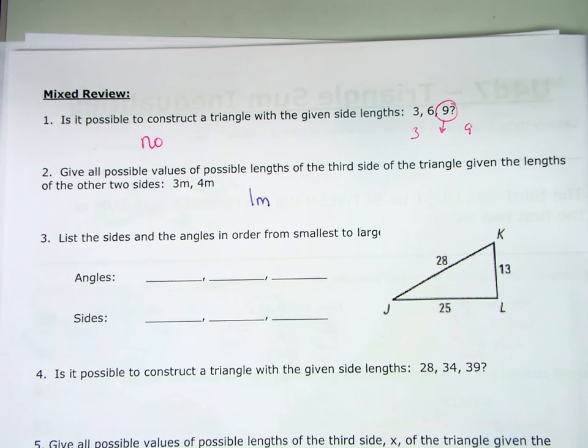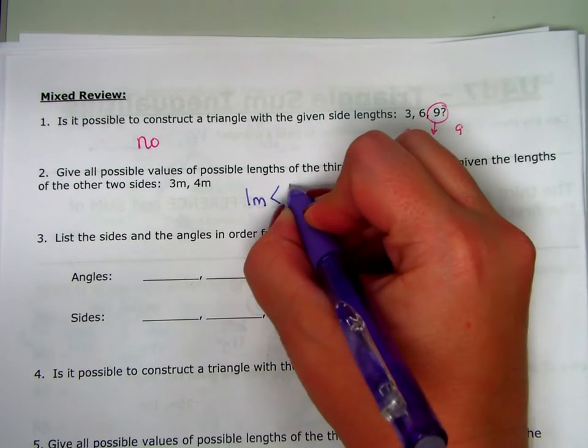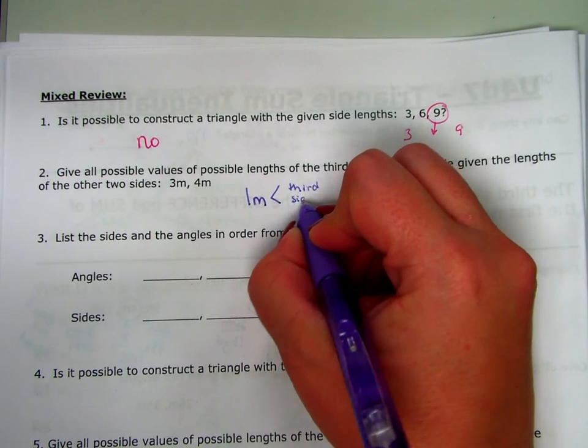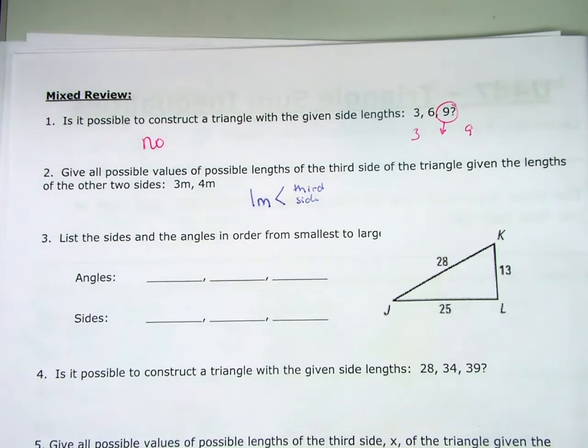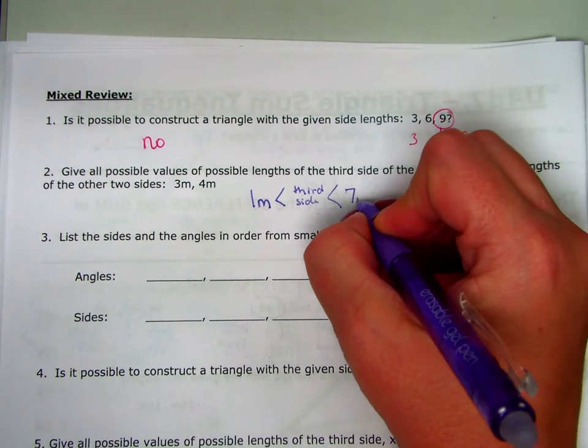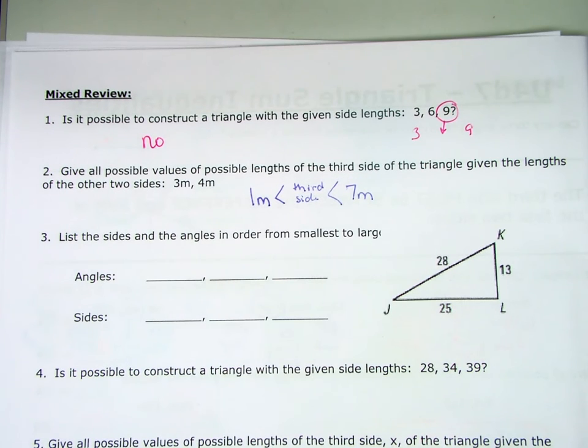I don't want to write all that out. One less than the third side, less than what? 7 meters. Always less than symbols. Never greater than symbols.